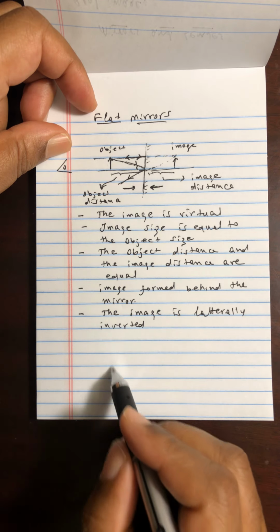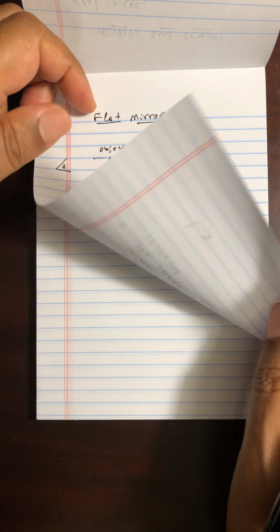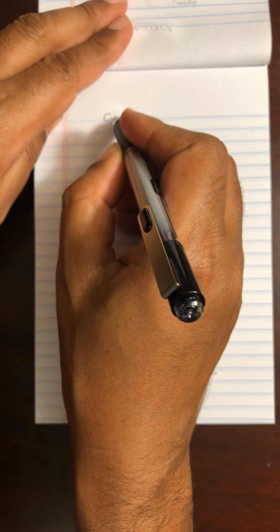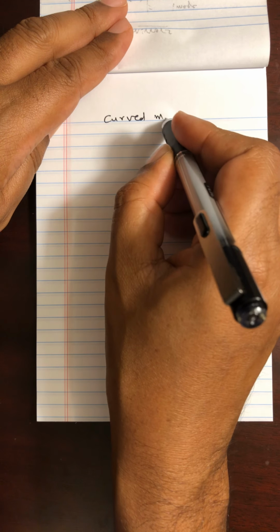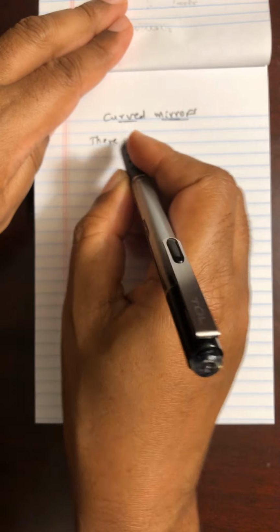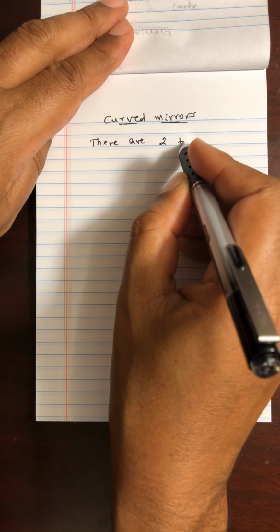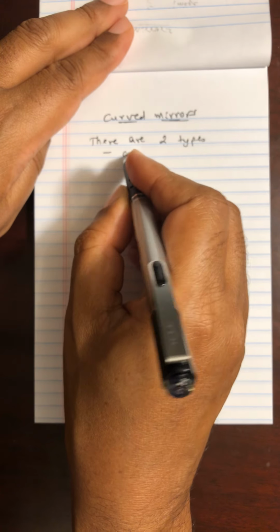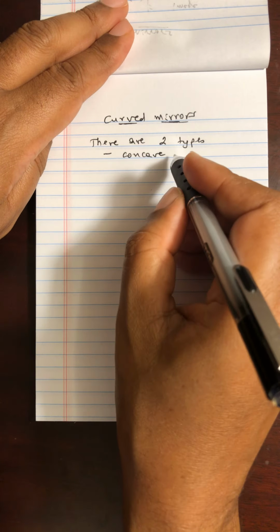Okay. Next, we're going to look at curved mirrors. These are spherical mirrors. First, there are two types of curved mirrors. They're called concave and convex mirrors. Okay, so we're going to start with concave mirrors.